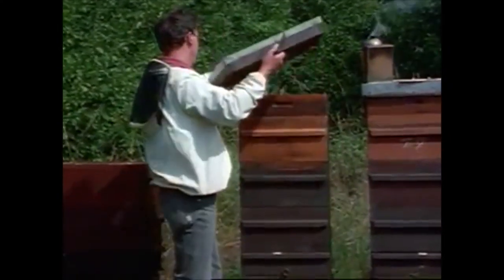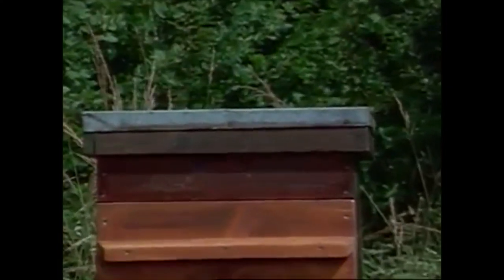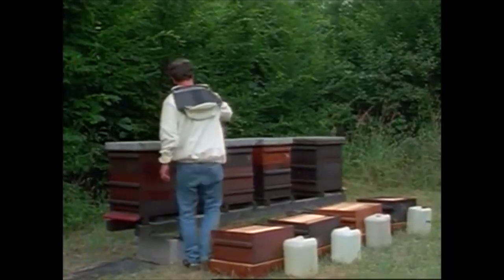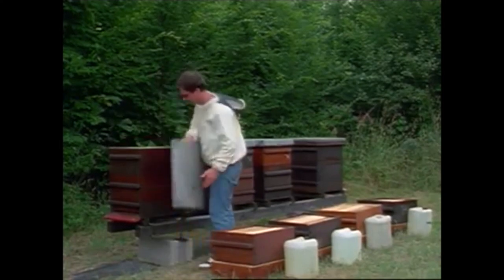After this last operation, all colonies in the apiary should show comparable strength. Finally, all stocks are provided with sufficient stores for overwintering.